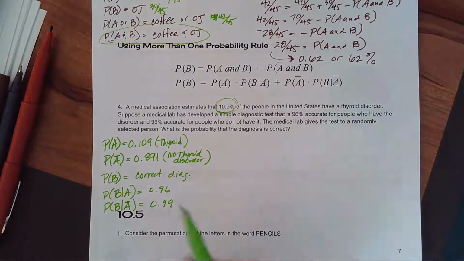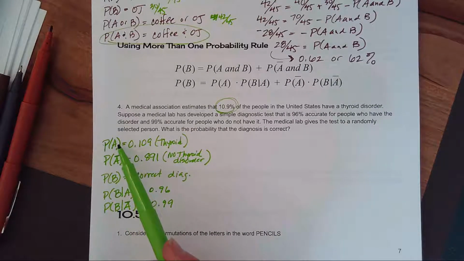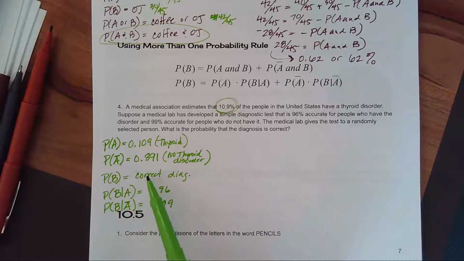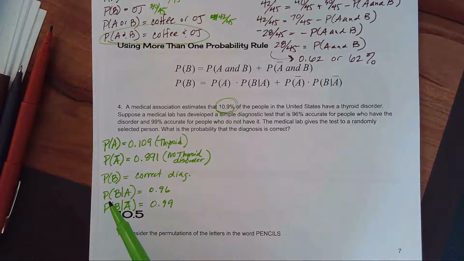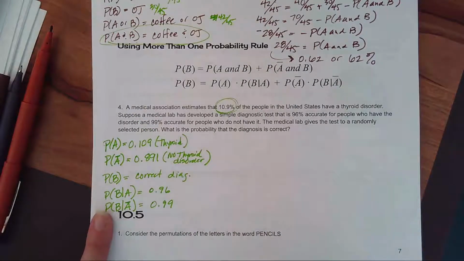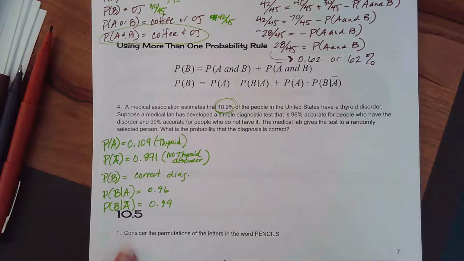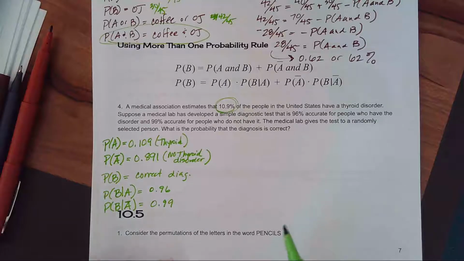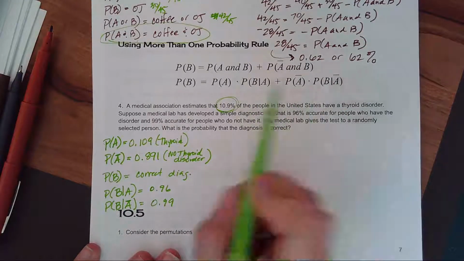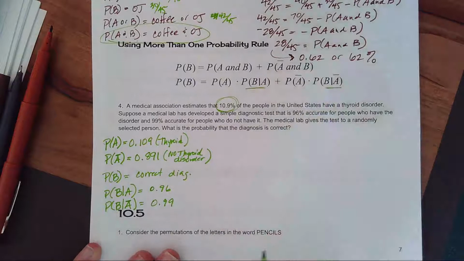So they're giving us all of this information: thyroid disease and not thyroid disease, correct diagnosis, the probability of B given A, a correct diagnostic test given that A has happened, and a correct diagnostic test given that not A has happened. Taking a look at our scenario, we're going to use our formula that involves not A, because that's what we were provided.